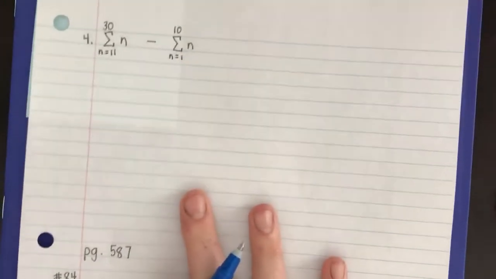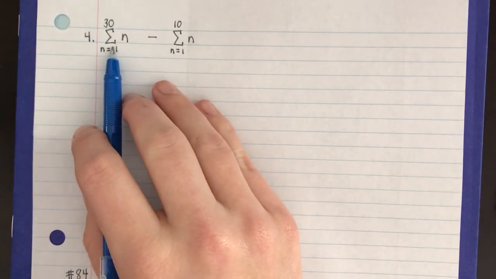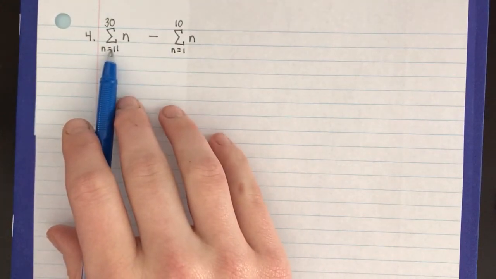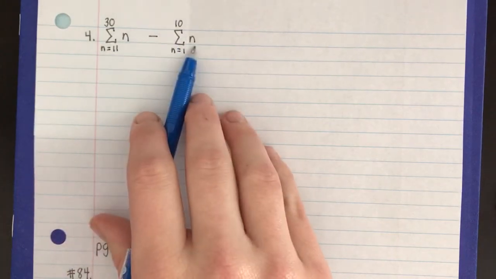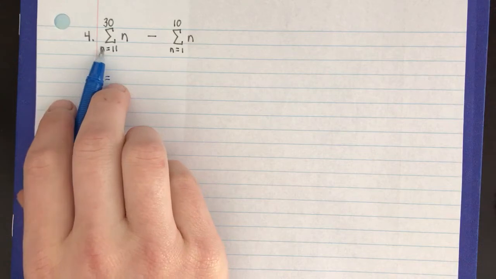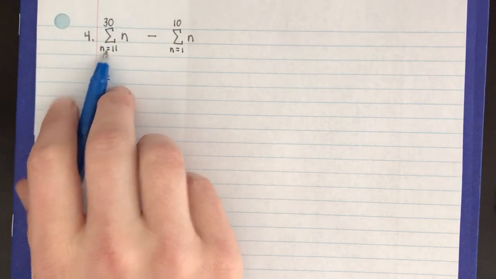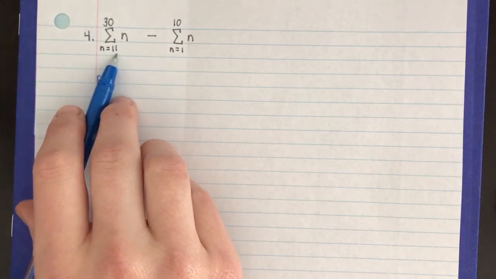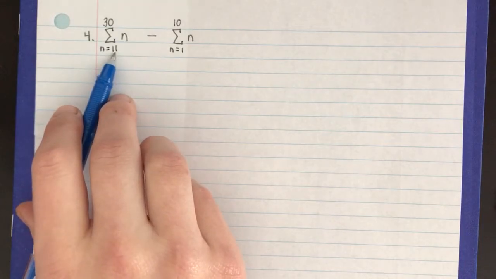Okay, two more. So number 4. Okay, so if you have this summation minus this summation, you're going to obviously find the answer to this summation and then subtract the answer to this summation. So let's practice. So in this case, n equals, so let's talk, this is different from this n, of course. We're talking how many terms in this series. So that would be 30, that upper limit minus the lower limit, 30 minus 11, so 19. Okay, plus 1 would be 20.